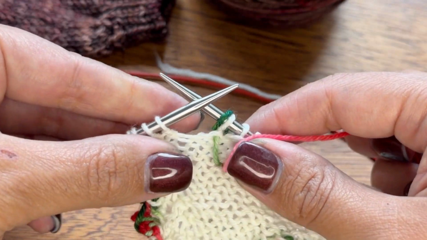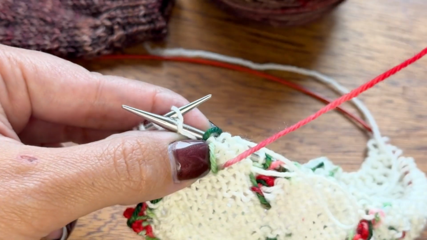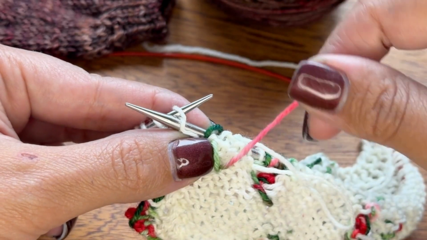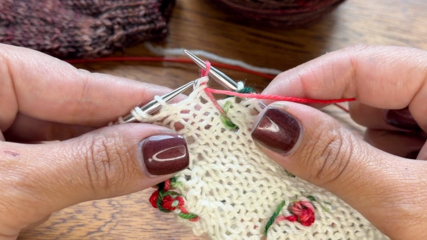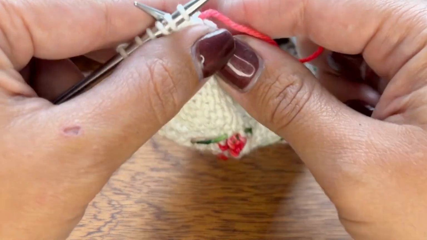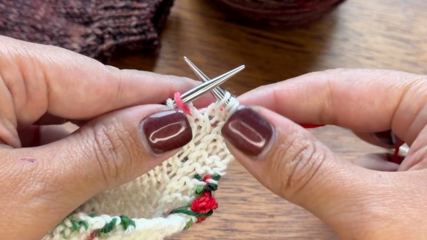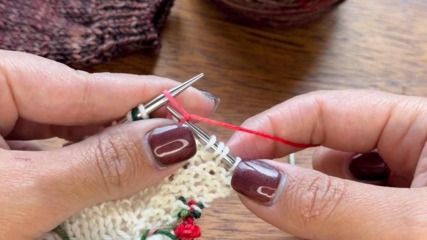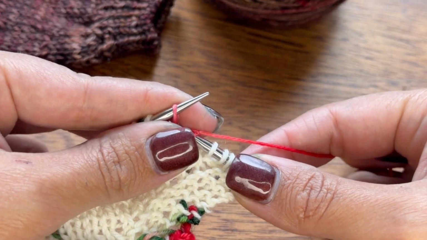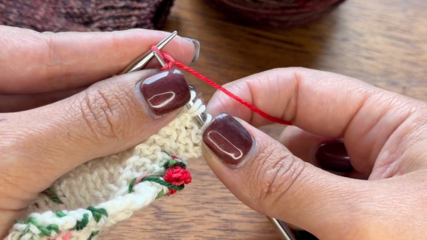And now I can knit into the stitch below the first stitch on your left hand needle from back to front and do the same thing. So switch over again to the right side and then knit into the front, the back and the front again.